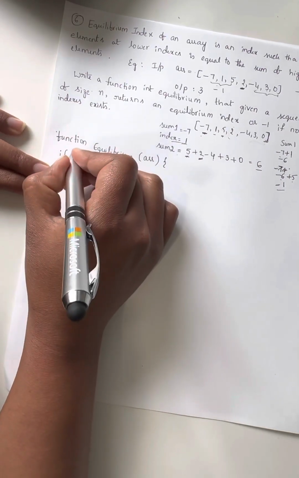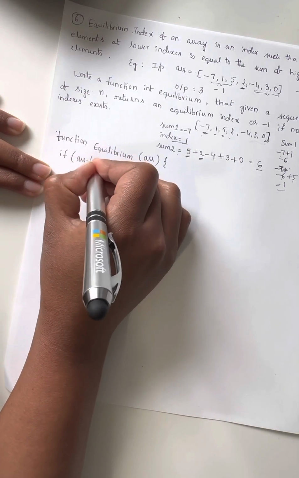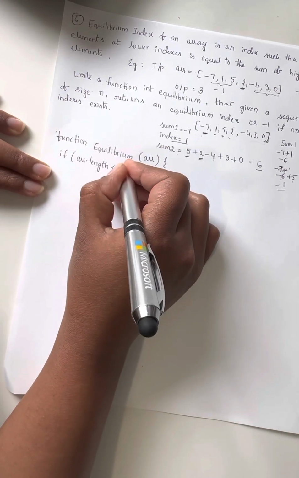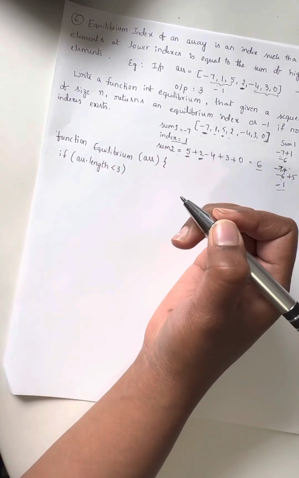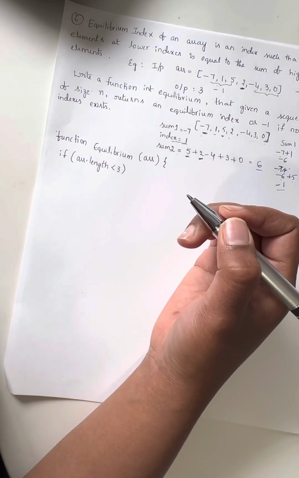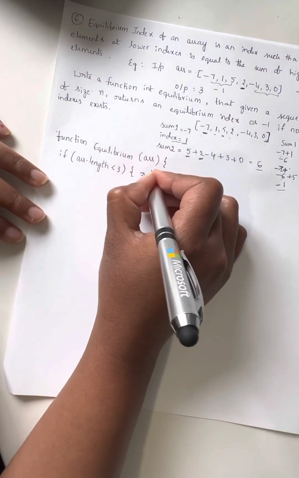We need to check for the corner cases: if array.length is less than 3, which means we have less than 3 elements, then we do not have any equilibrium indexes. So if it is less than 3, we are just going to return -1.